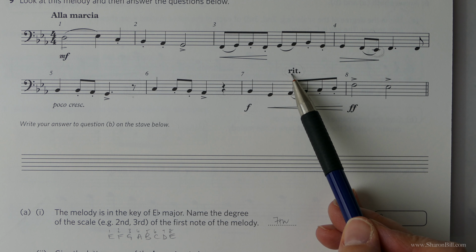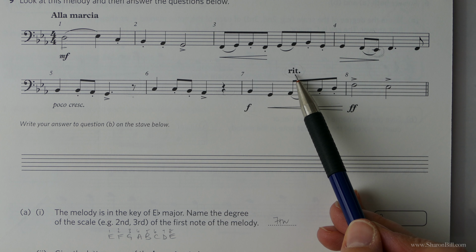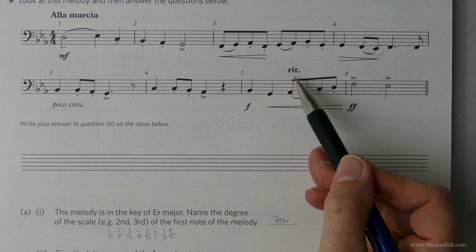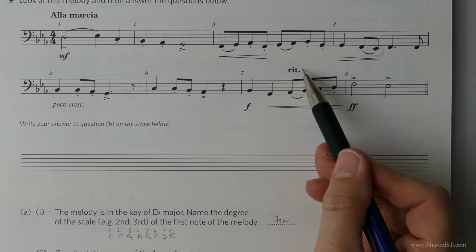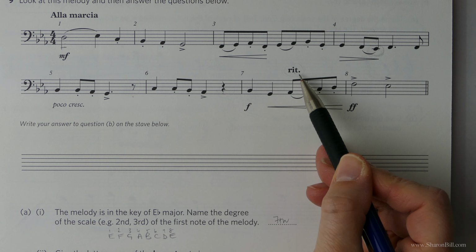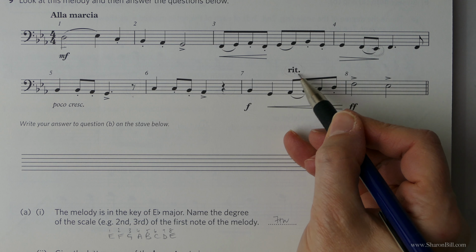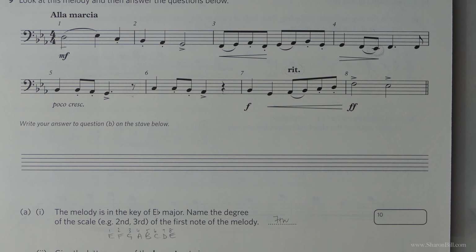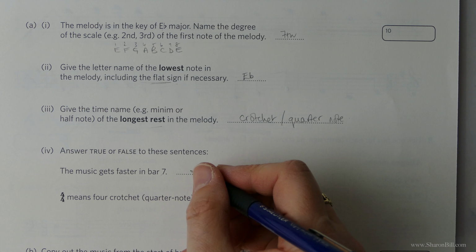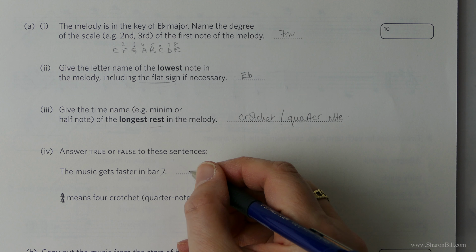And this could be short for either ritenuto or ritardando, both of which are to do with slowing down. And you can see the root word retard. If you retard the engine, you put the brakes on and slow it down. So rit is slowing down. In that case, it's false because it certainly isn't getting faster, it's getting slower.